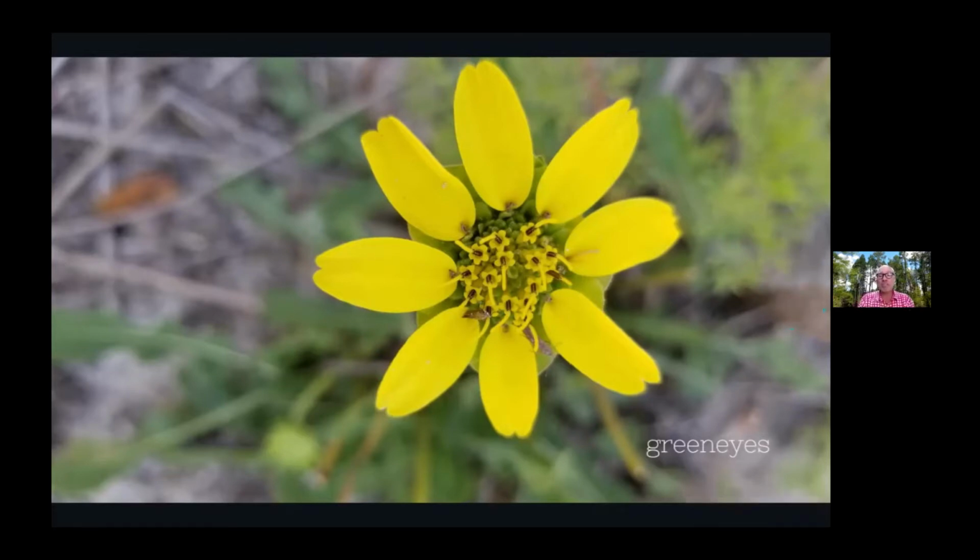So if we had this unknown specimen, we recognized it was an Asteraceae. We've eliminated all the things that it couldn't be. And then we can just study that one group, the Asteraceae, until we find, through various methods, the name of our unknown specimen.